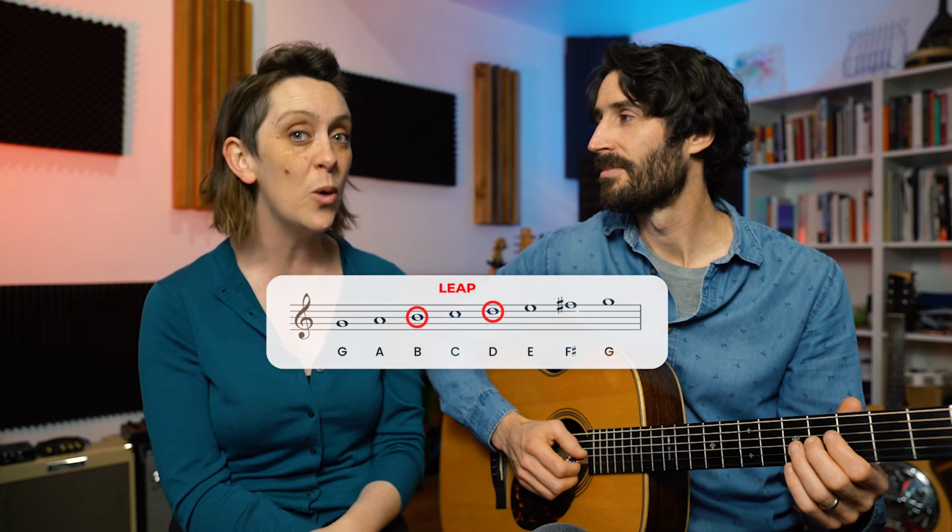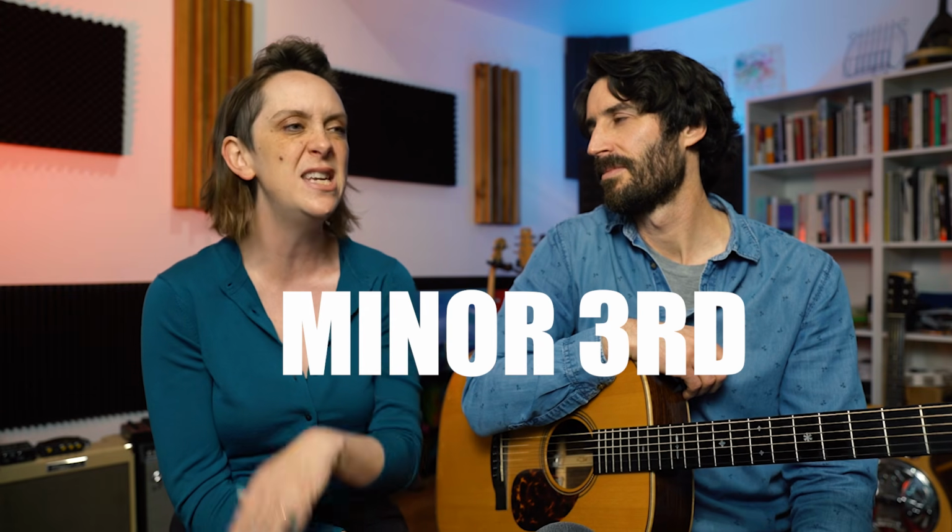So a leap is just the opposite of that. A leap is when you skip over at least one note to another note in the scale. So if I went ba da, I have skipped a note, and we can call that a leap. That particular leap is an interval of a minor third, and the technical interval doesn't matter. We can just think of it as skipping over one step. That interval of a third is kind of the smallest leap that we can create when we're working inside a scale.